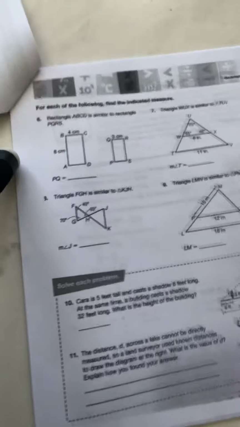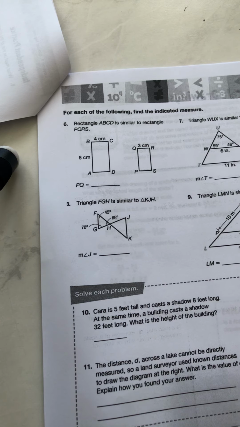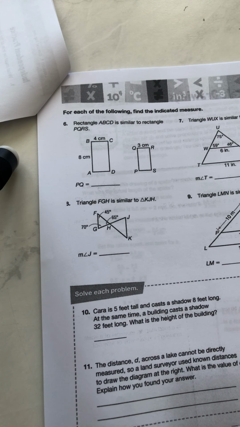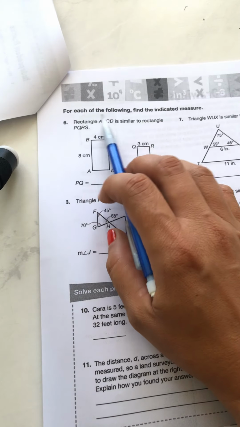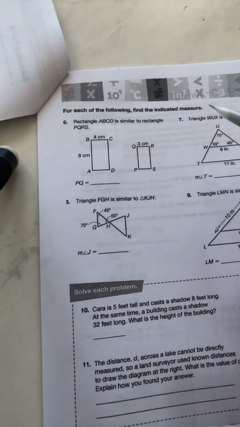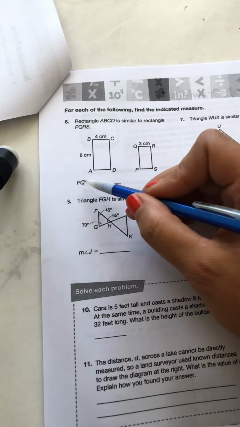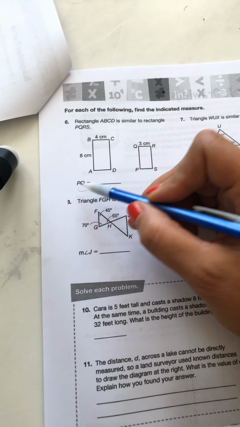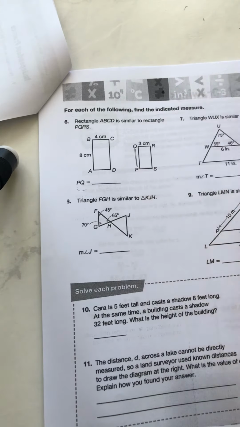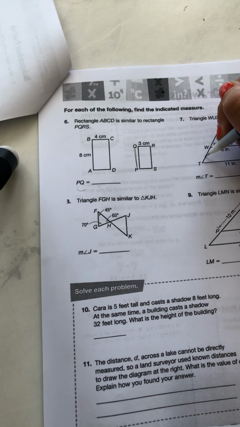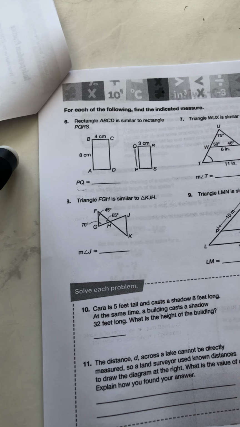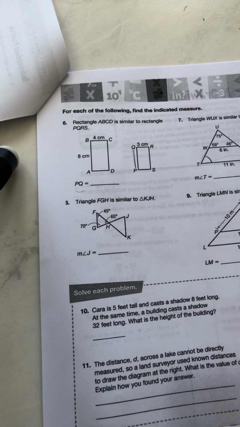All right, so you are going to do the rest of these. So what are you doing here? For each of the following, find the indicated measure. So what you're trying to do is figure out the missing measure of either a side. So you're trying to figure out this side on this one. You're trying to find out this angle here. And this big triangle is corresponding to this smaller one, or is similar.